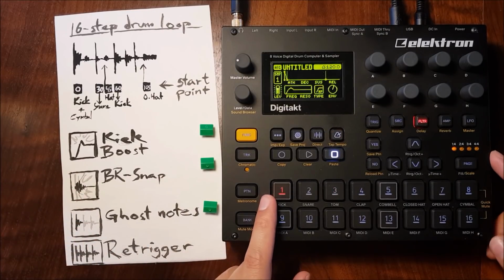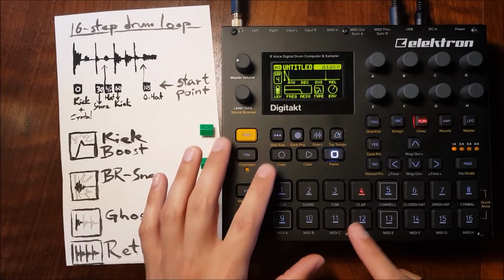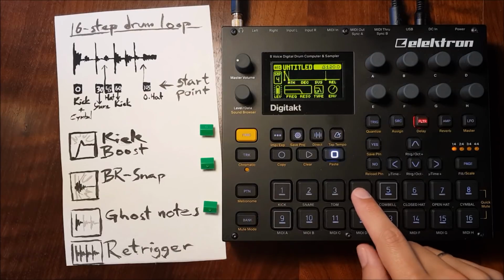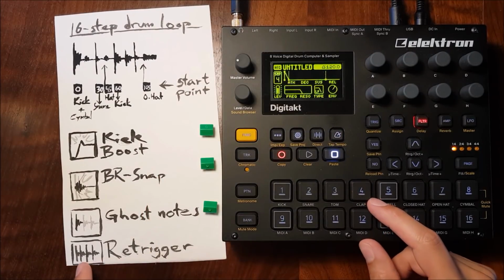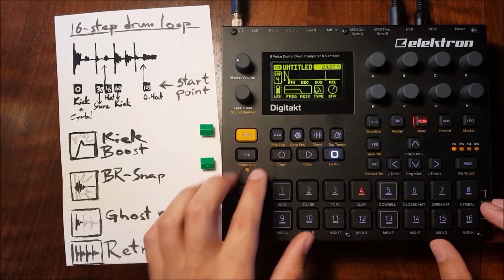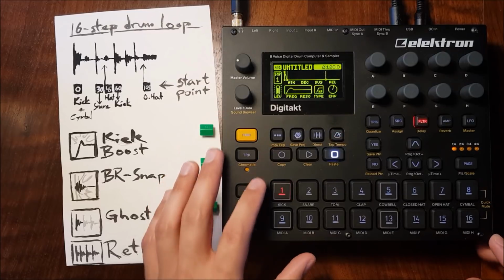And finally we have retrigger, which I can't play live except just play faster, but what it basically does is, let's just make a very quick pattern.